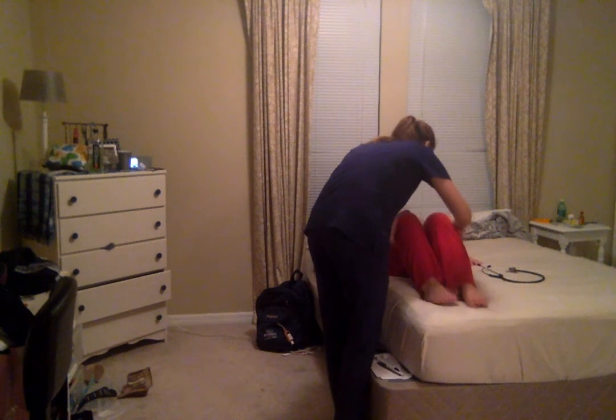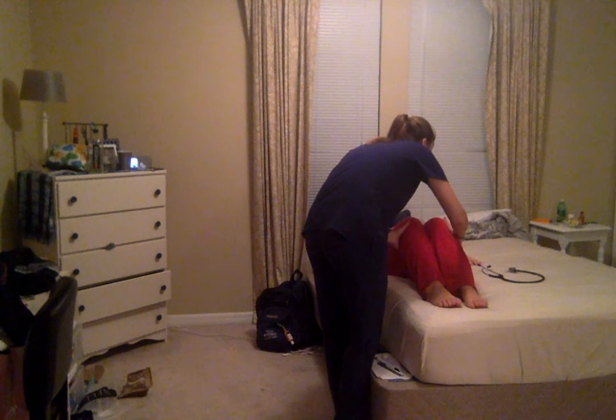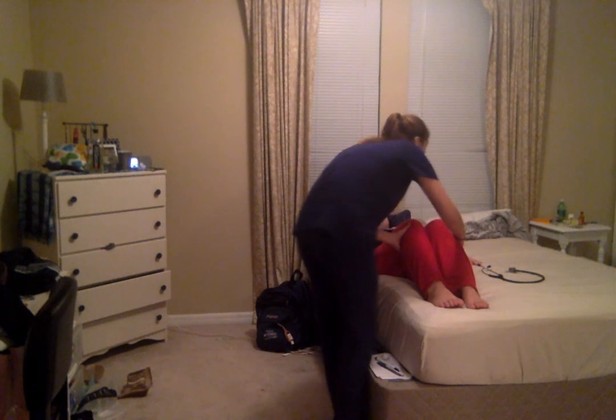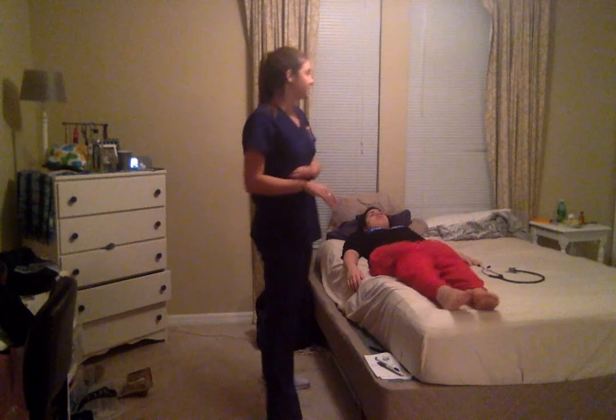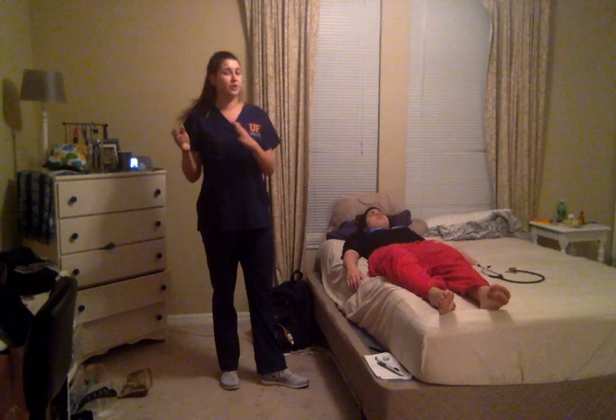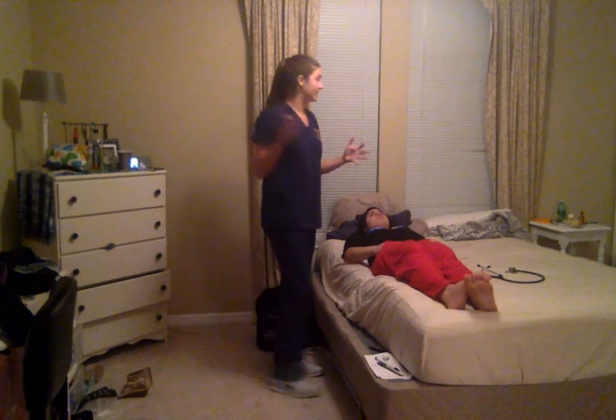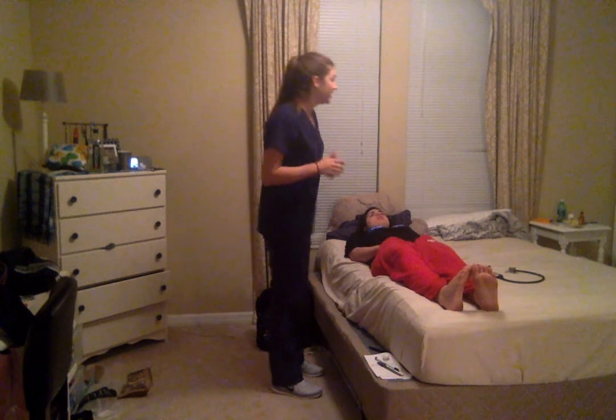So I'm going to first bend her knees a little, and I'm going to feel it here in the back. Perfect. You can put your legs back down. So they are all present. The pulses are all 3+, and they're bilaterally symmetric. Now what I'm going to do is listen to these different areas for bruits.